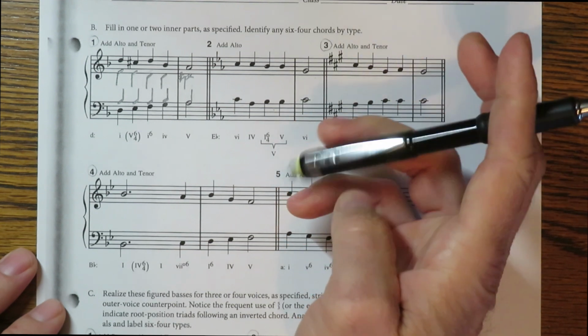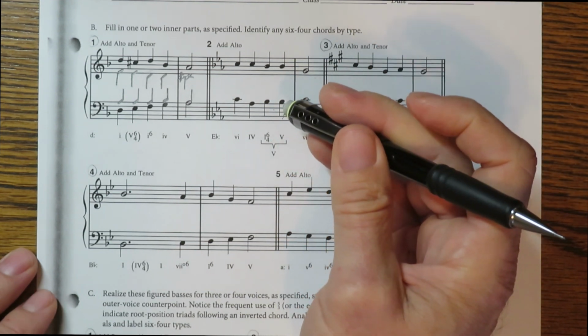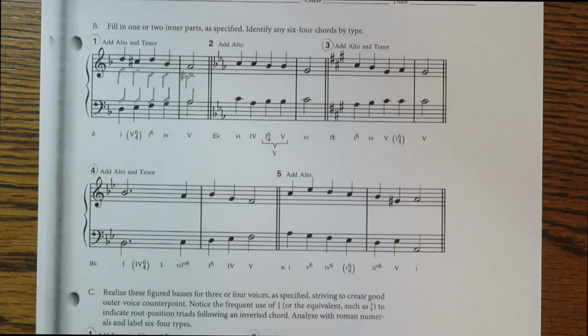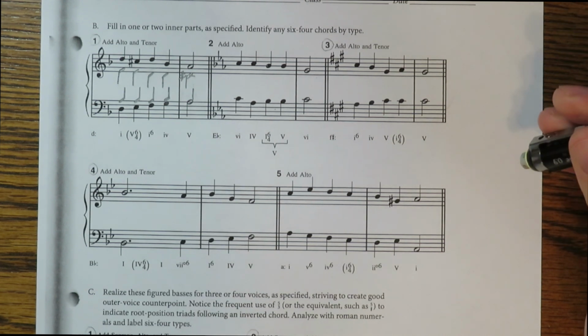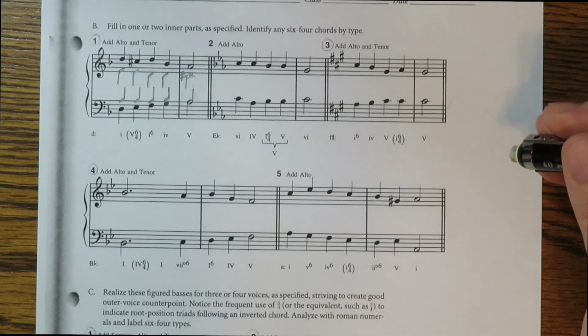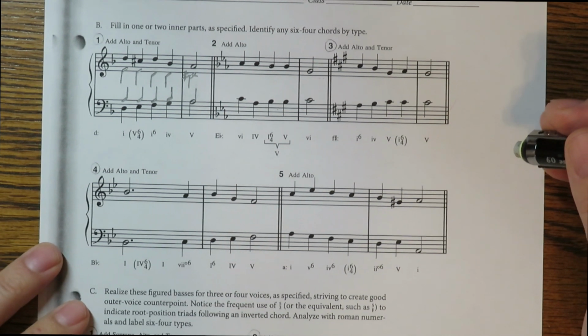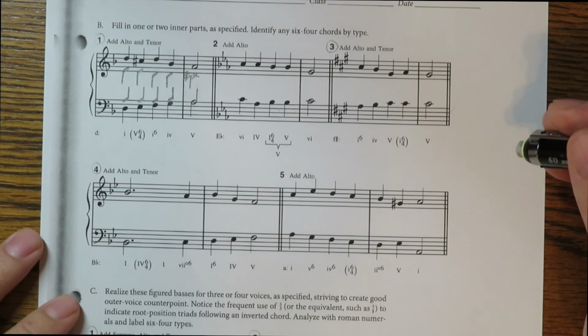So let's see. We don't want to omit the third in a triad, because that tells you what quality it is, if it's major or minor. So let's see.